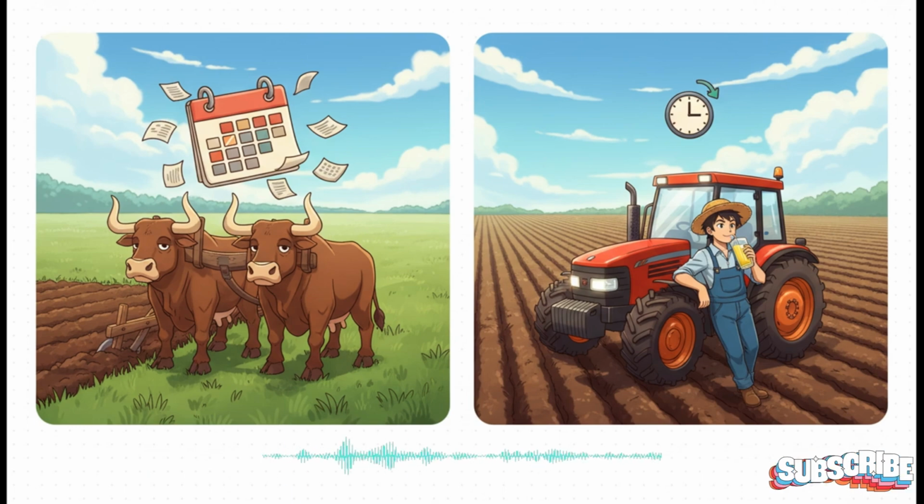So for 20 acres, we just multiply 6 by 20, which gives us a whopping 120 hours. Now the tractor is 4 times faster, so we just take the oxen's time and divide it by 4. 120 divided by 4 is 30 hours. Yeah, that's a pretty clear win for the tractor.